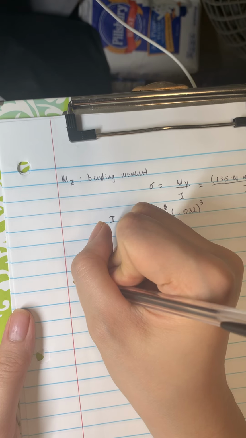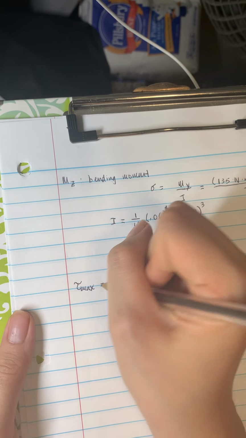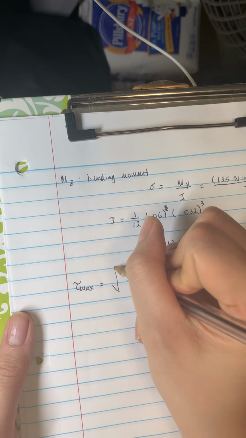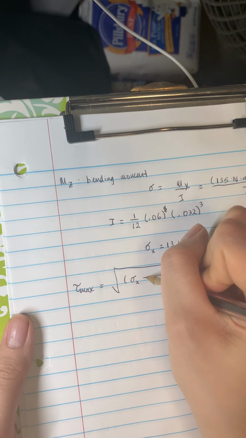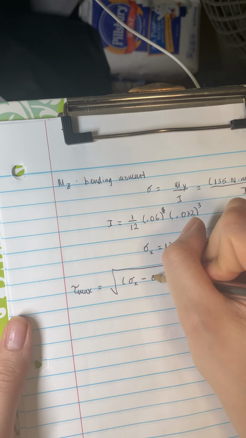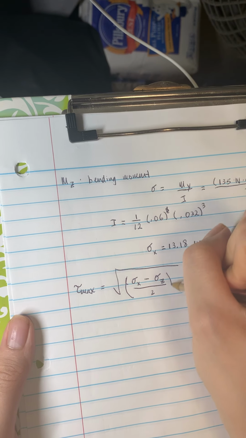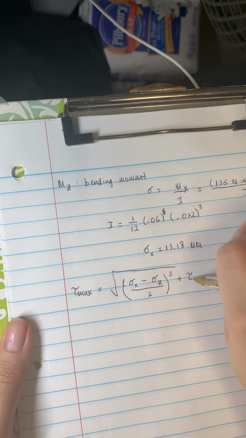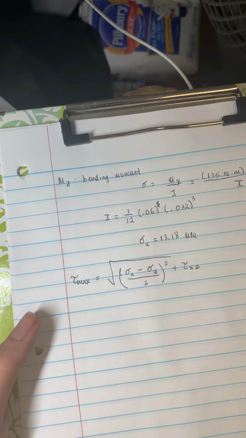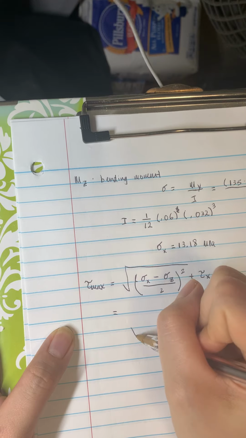So next, we're gonna find the shear max by using this formula: the square root of x subtract z all over 2, squared, plus shear xz squared. So I'll plug everything in.